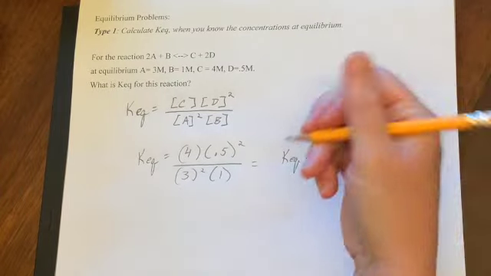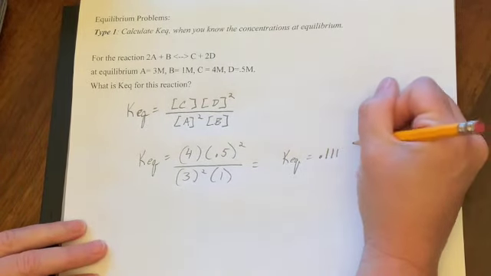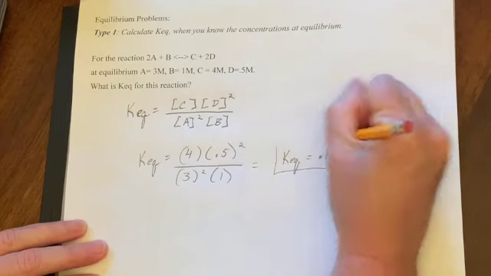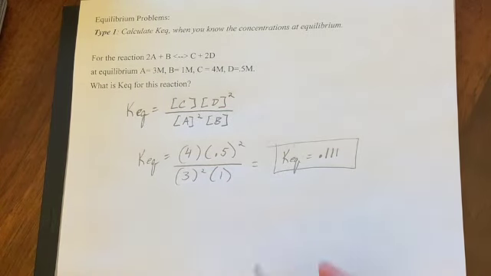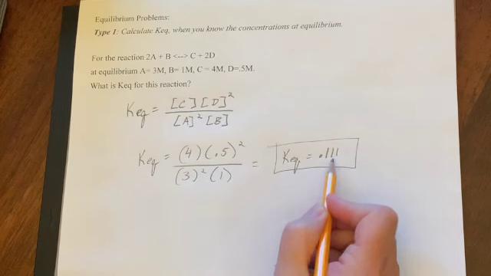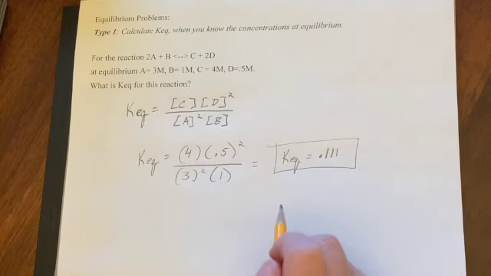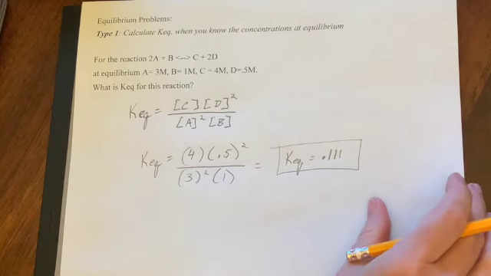And for something like this, give me 2 to 3 significant figures. That's great. There is no label. We just always write KEQ is equal to. And again, this is giving us an idea as to what is going on at equilibrium. So pretty straightforward.